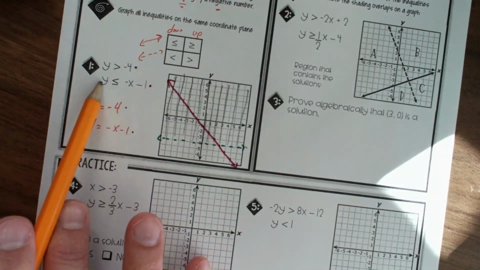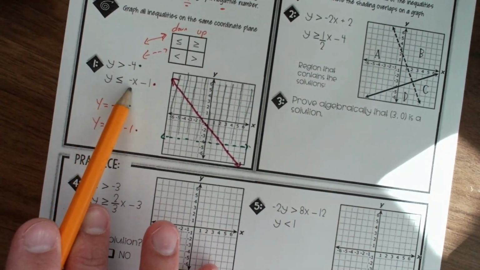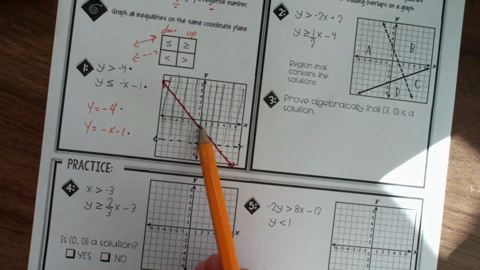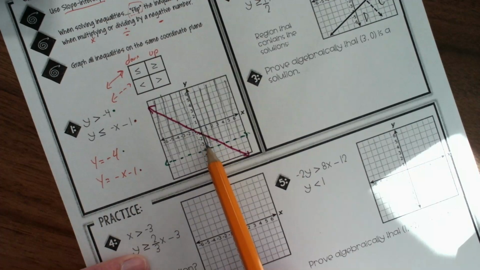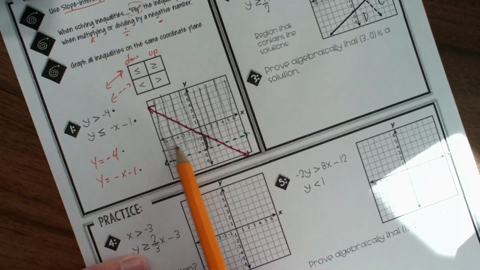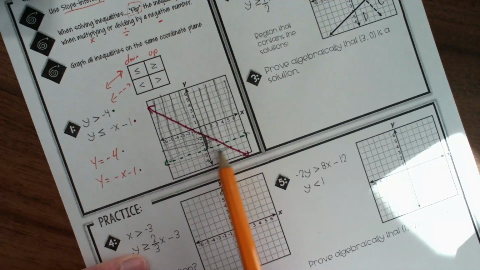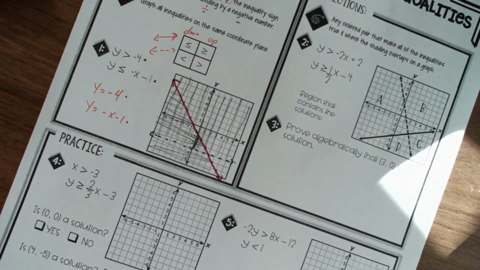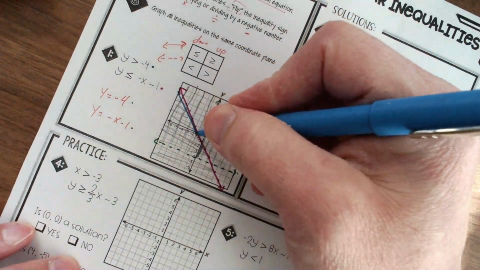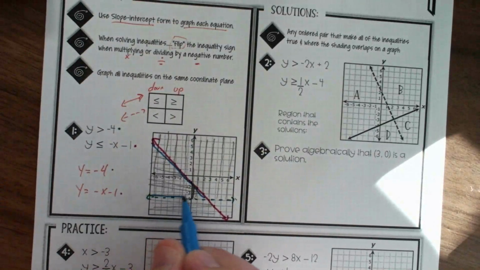The next one is y is less than or equal to this. So I'm going to put my pencil right here, and I want all the y values below it. As I draw my line here, I'm going to shade it this way. I want all the y values below this. And what I've noticed is the area where both of the shading happens is right here. This satisfies both inequalities.